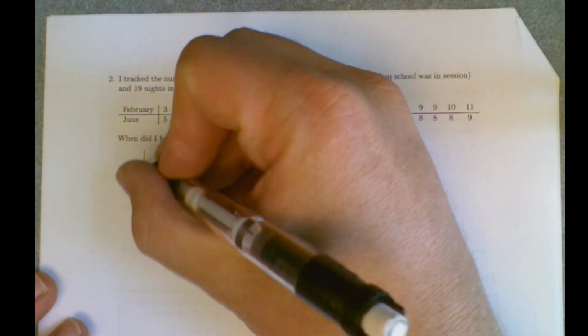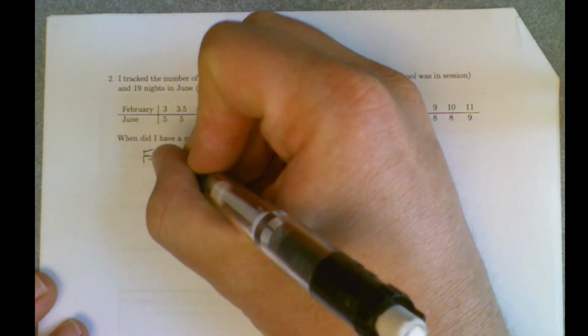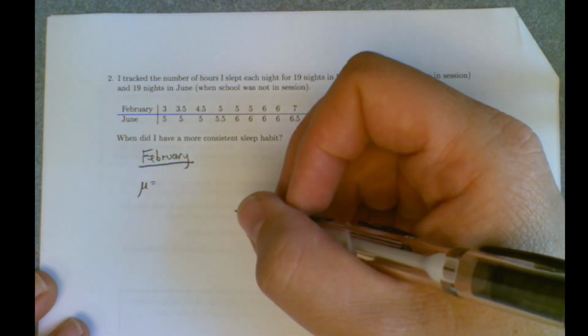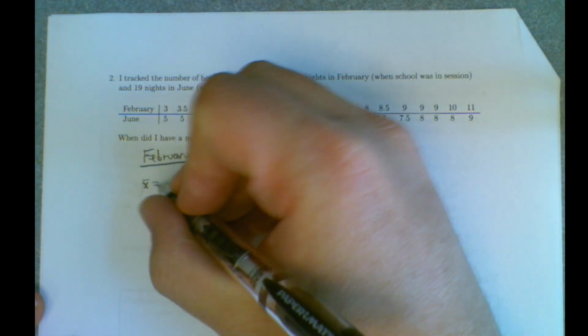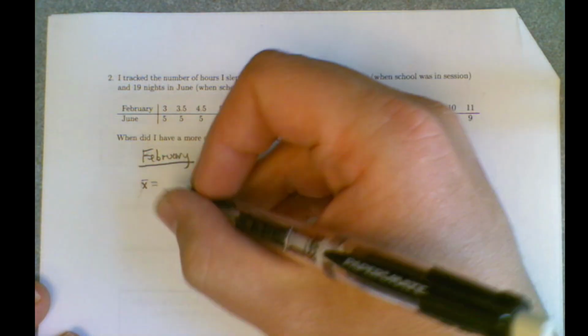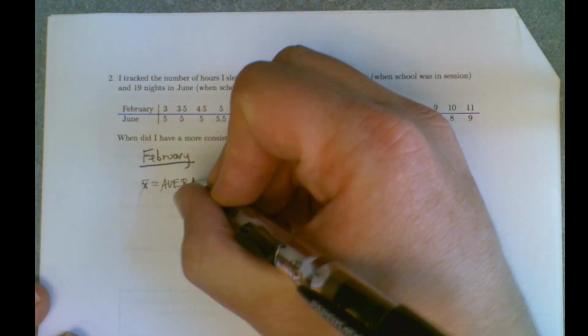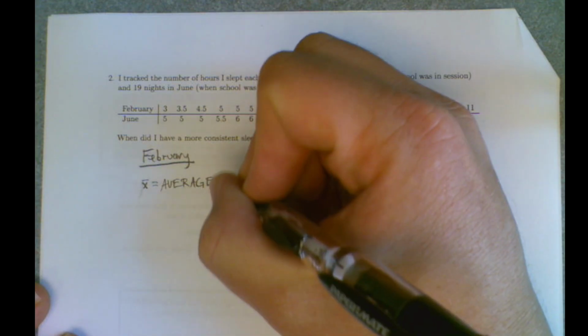So for February, to compute the mean, I'm going to do this in Excel. Oh, this is a sample, right? So I should use X bar. So to compute the mean in Excel, I use the function equals average, and then I put my data in there. So we'll head over to Excel in a second and see about how much that is.